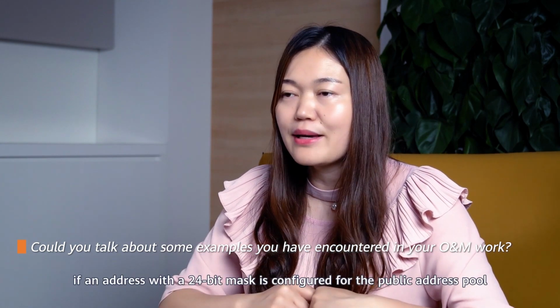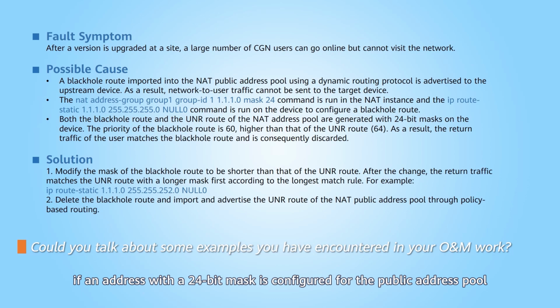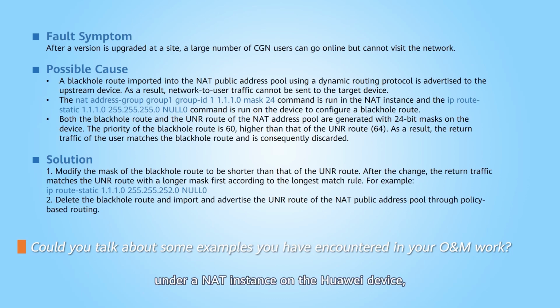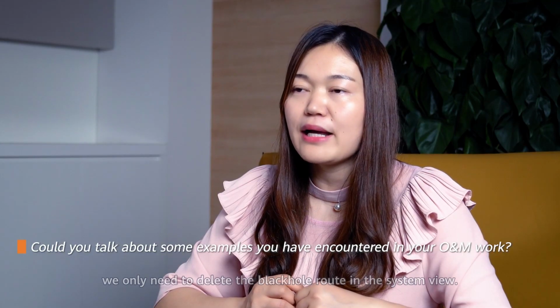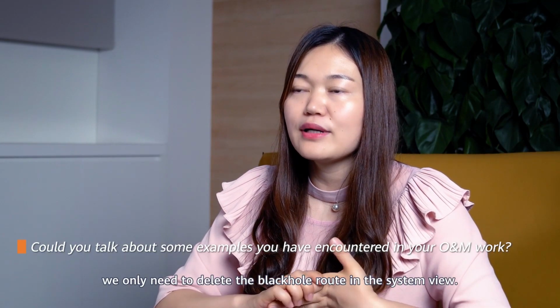For example, if an address with a 24-bit mask is configured for the public address pool under a NAT instance on the Huawei device, a UNR route with a 24-bit mask is generated. If a black hole route with a 24-bit mask also exists, it will be matched by return traffic, as this route is statically configured and therefore has a higher priority than the UNR route generated by the Huawei device. The return traffic is then discarded as its next hop is a black hole. To solve this problem, we only need to delete the black hole route in the system view.